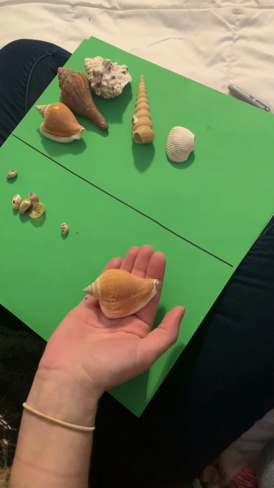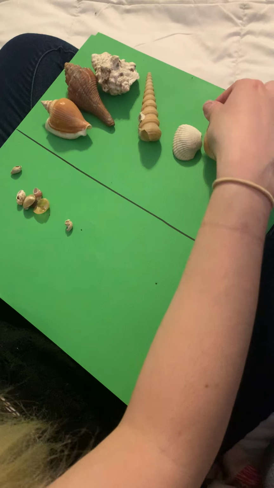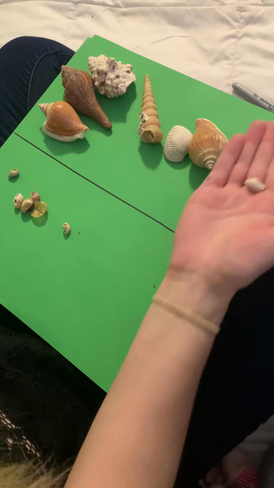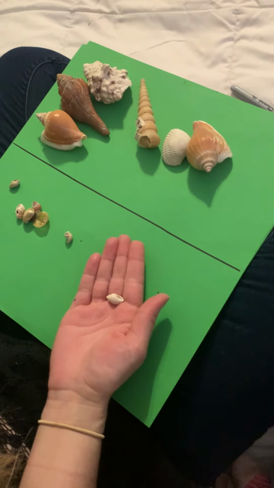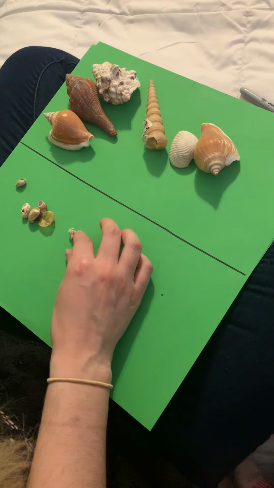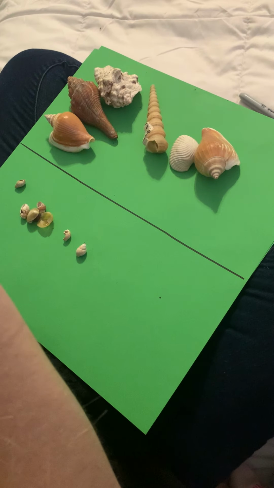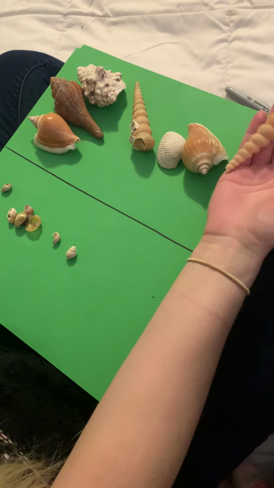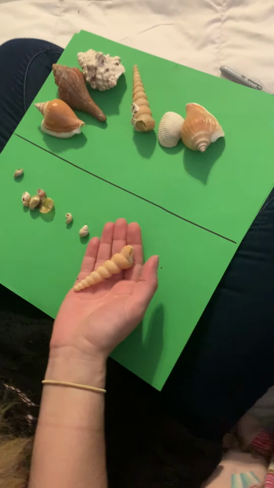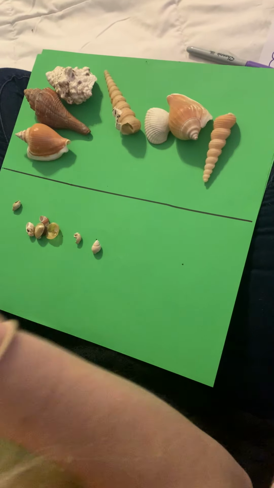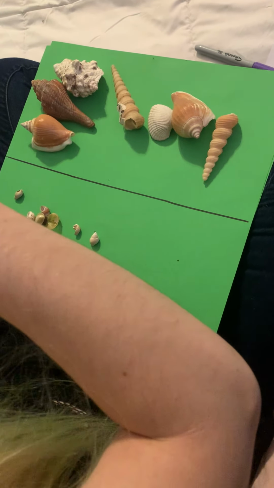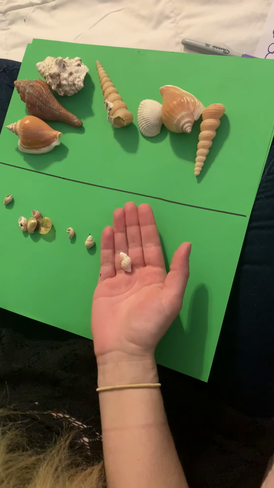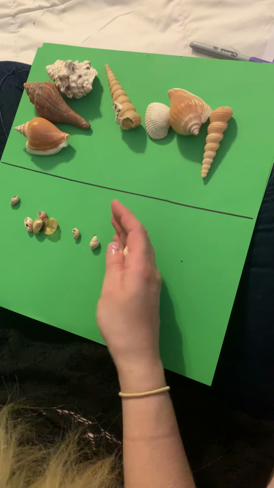Big or small? It goes with the big. Big or small? It goes with the small. Big or small? It goes with the big. And here's another one. Big or small? It goes with the small.